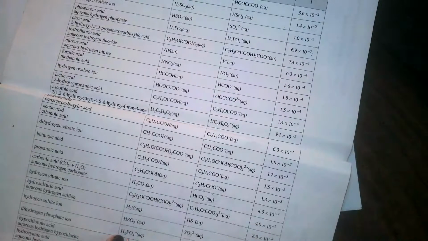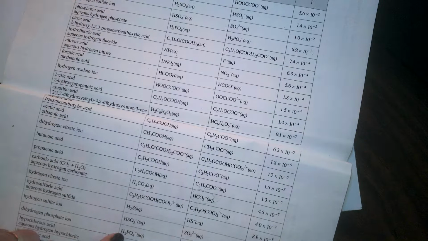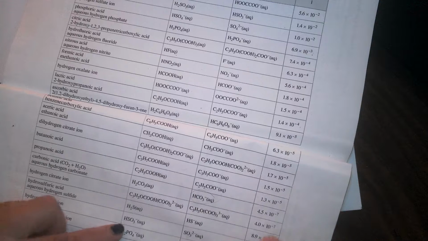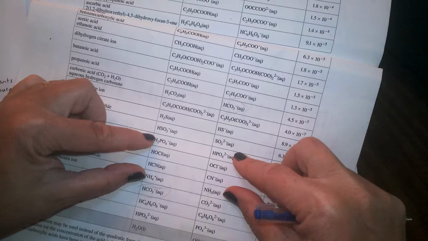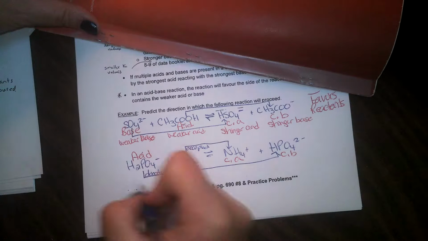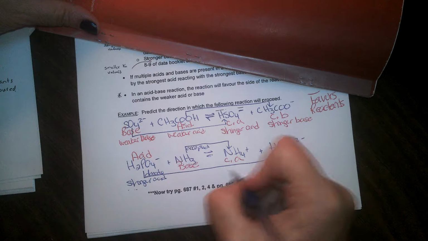We're down here at H2PO4 minus and HPO4 2 minus, and NH3 and NH4 plus. Here's our group right here. H2PO4 minus or NH4 plus. Okay. H2PO4 minus is the stronger acid. This is the weaker acid.